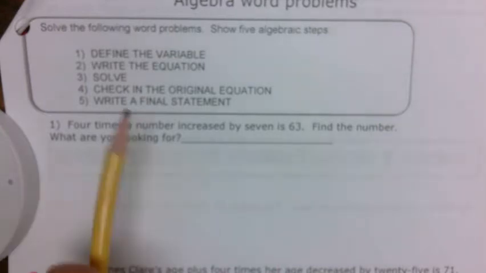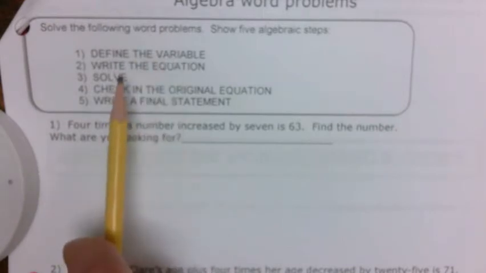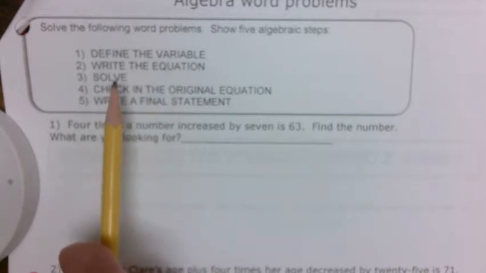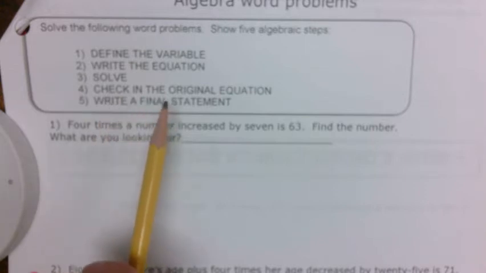Step number 1, the first thing we have to do is define the variable. After we've defined our variable, in step 2, we'll use our variable when we write an equation. Step 3 is solving the equation that we have written in step 2. Step 4, we're going to check our answer from step 3. And then step 5, we're going to write a final statement, a short sentence that explains what our answer means.